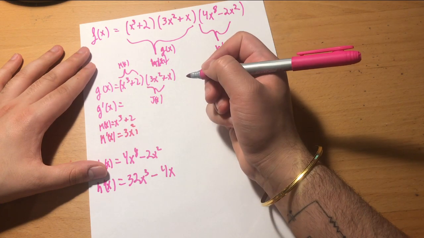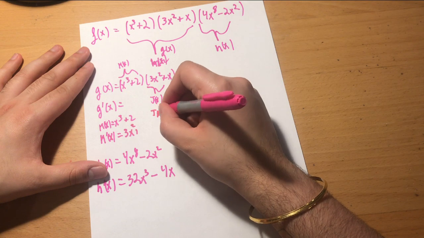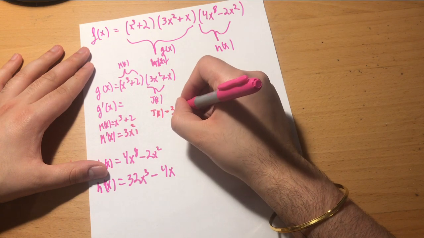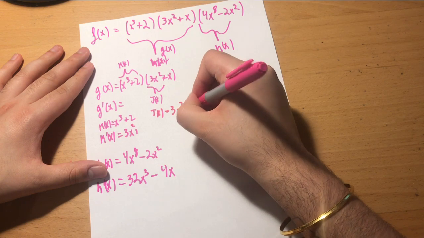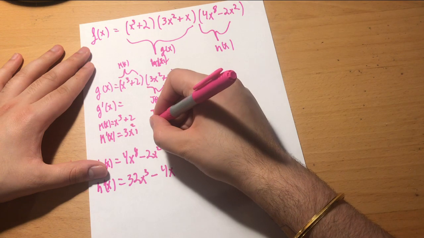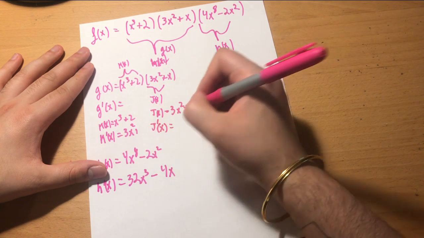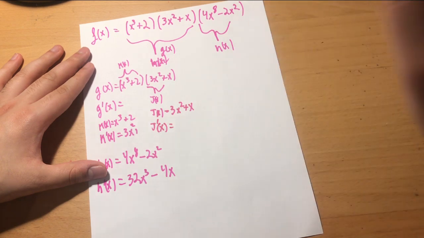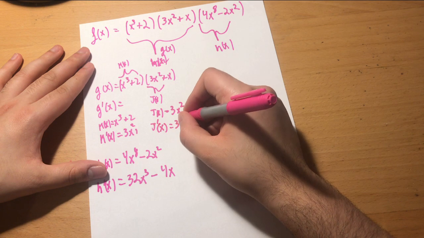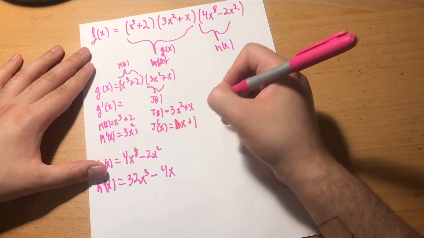Just 3x to the second. j of x, we know is 3x squared plus x. And taking the derivative of that, j prime of x is equal to 6x plus 1.